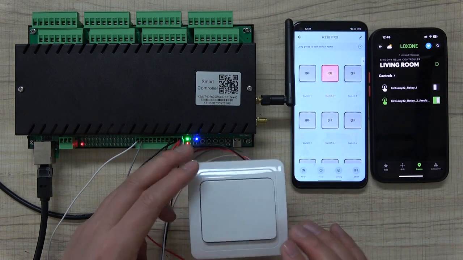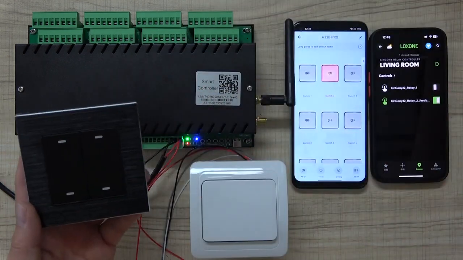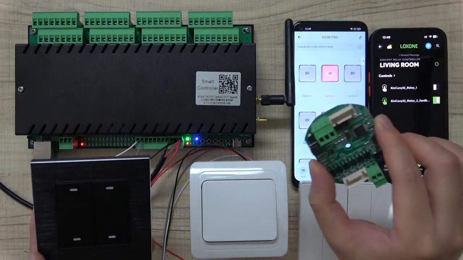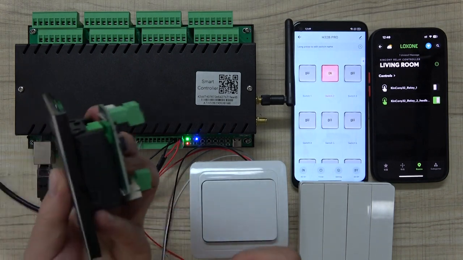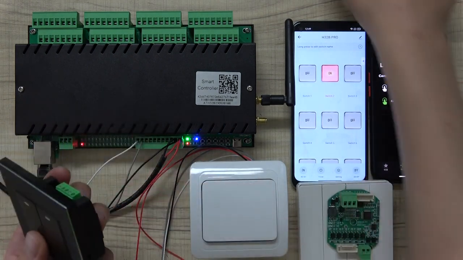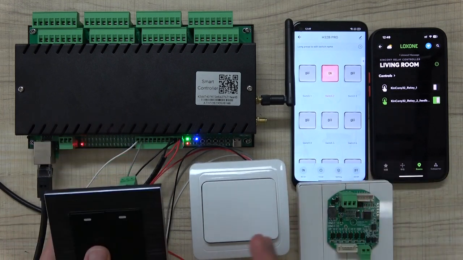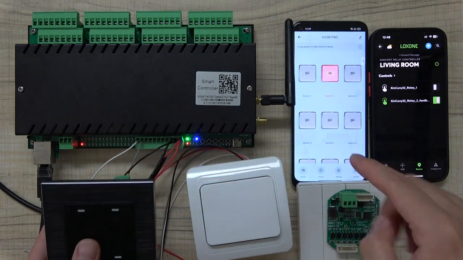So if you want to add more switches, the second one and the third one, just use this solution, add this smart board at the back of the switch, so that you can use many RS485 switches and RS485 devices working on the same bus together.